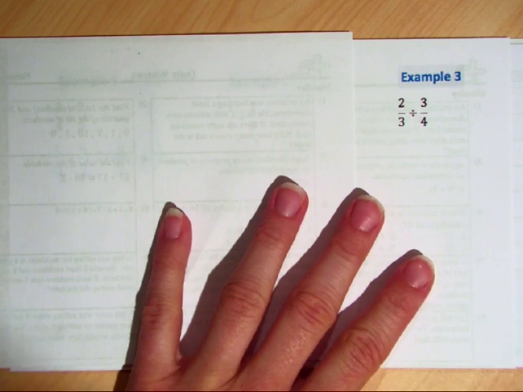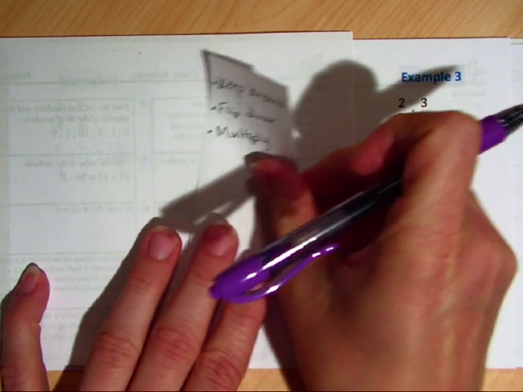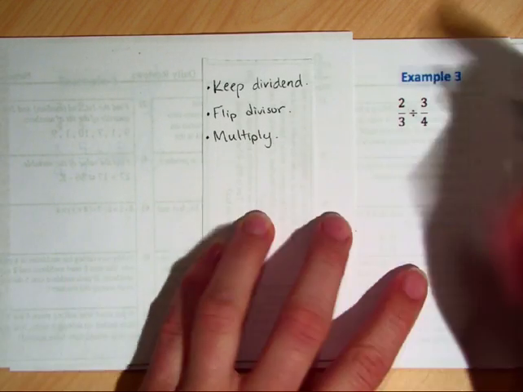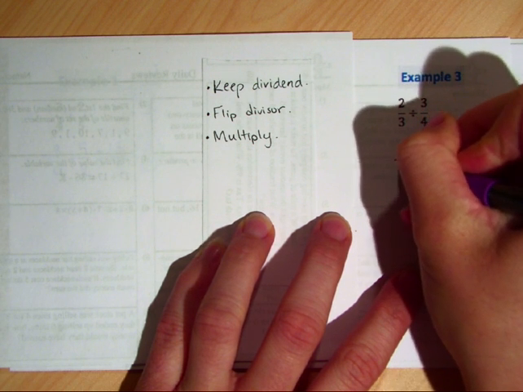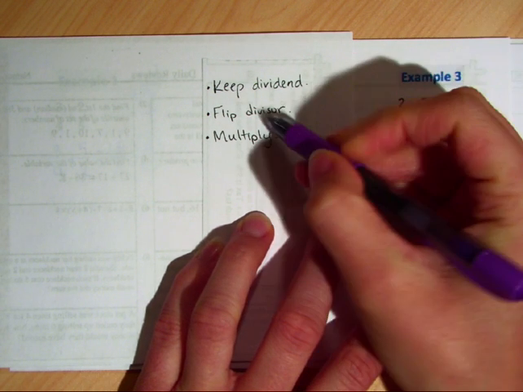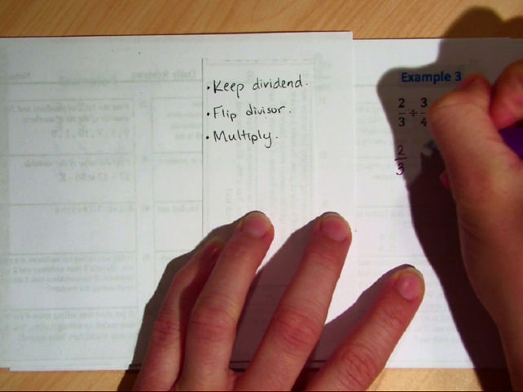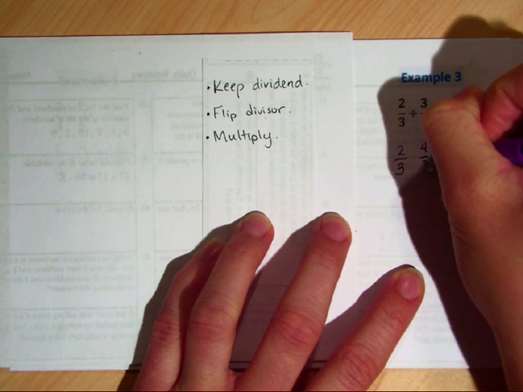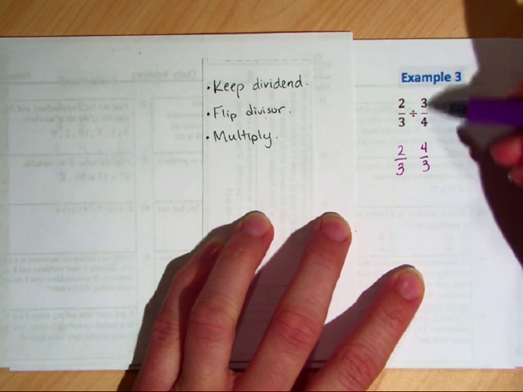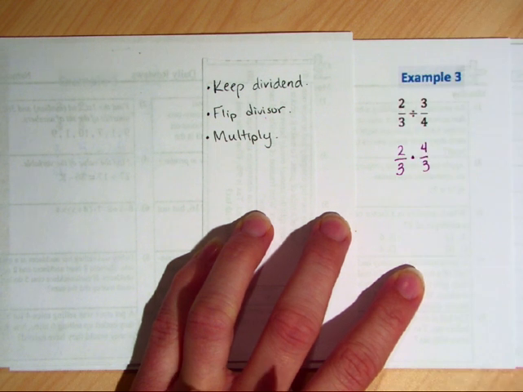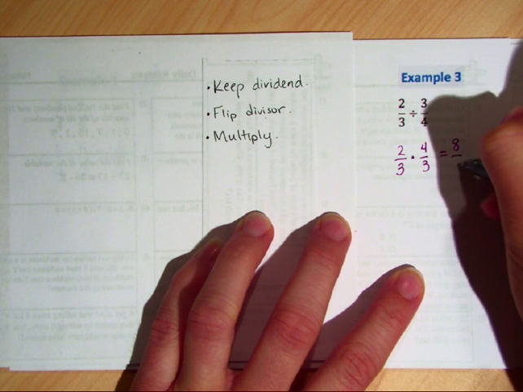Here are my steps. I'm going to stick them over here this time. Keep the dividend. Flip the divisor, or find the reciprocal. If you want to put that vocab in there, that's good. I just made it short and sweet. So I flip it and multiply. I end up with 8/9.